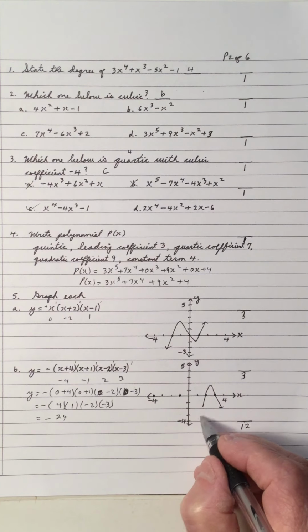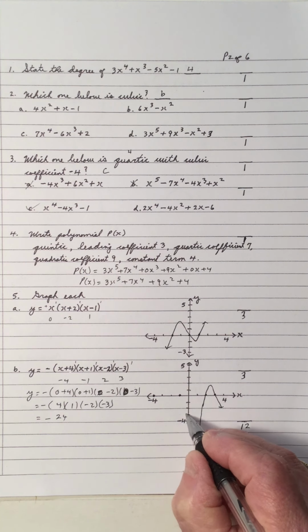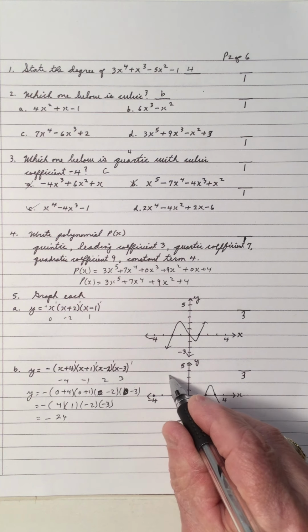So I go way, way, way down here, so just pretend. So it's going way, way down, coming up through here, goes up, goes on through the point, goes up, bends, and comes down.